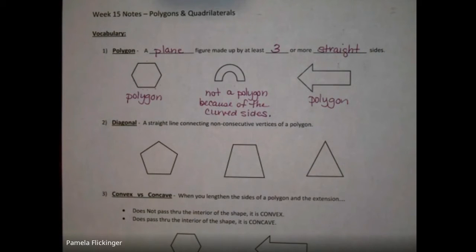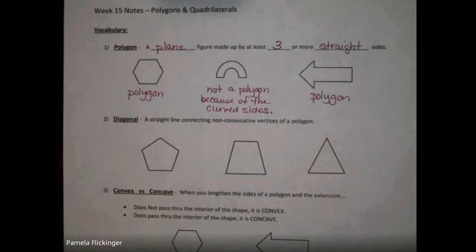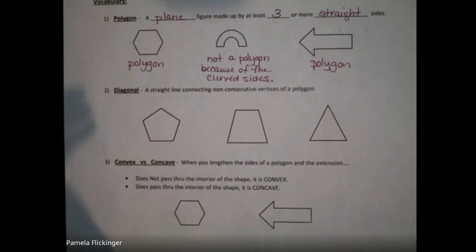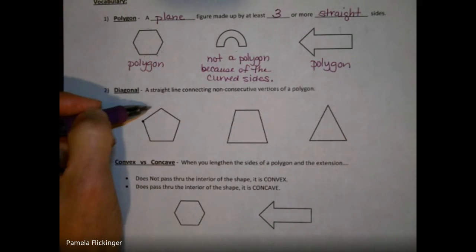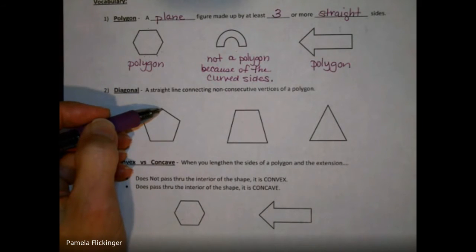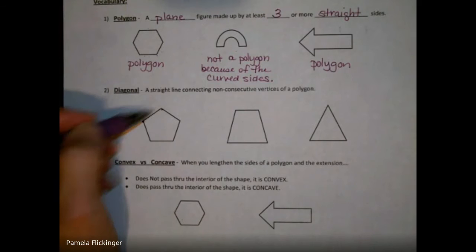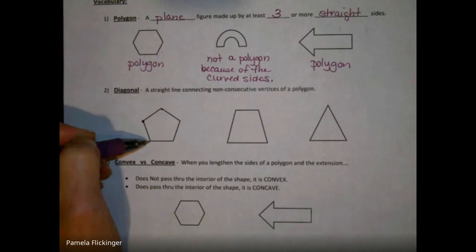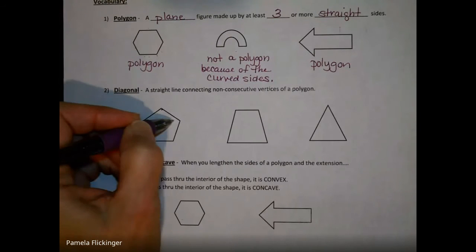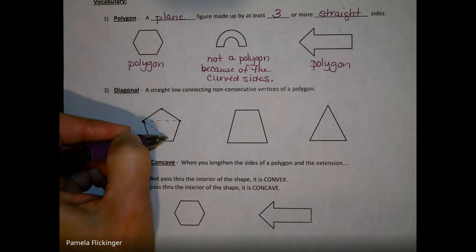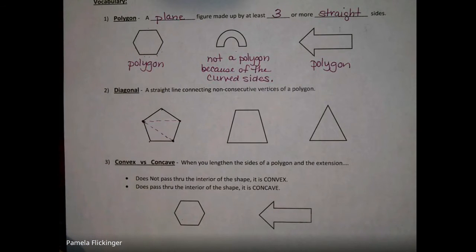Diagonals. A diagonal is simply a straight line that connects non-consecutive vertices of a polygon. All right, so let's talk about that word non-consecutive. If I start here at this vertex, the vertex immediately to its right, going clockwise, or the vertex going counterclockwise, those are consecutive. So if you connect to a non-consecutive corner, you've created a diagonal. Okay.